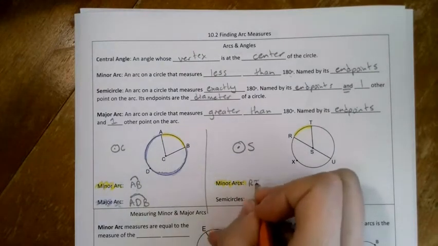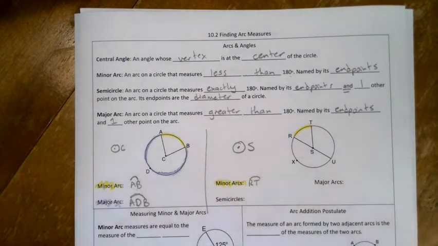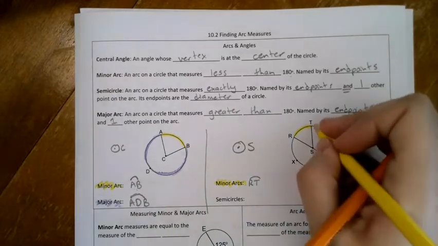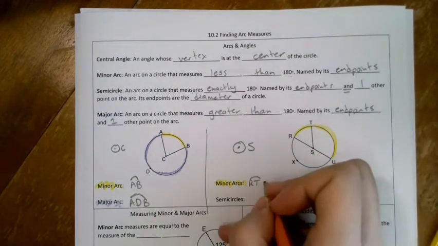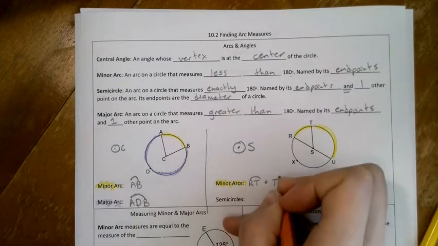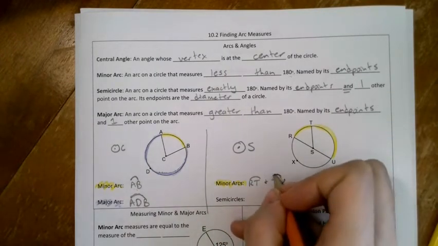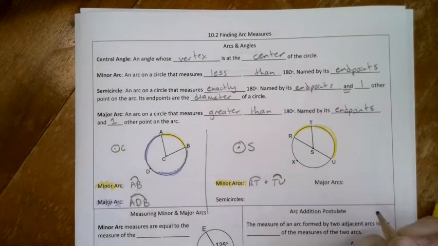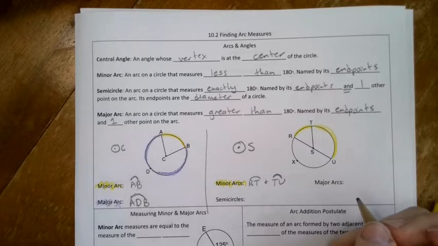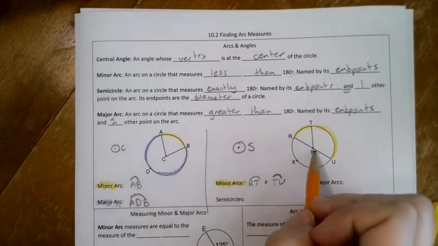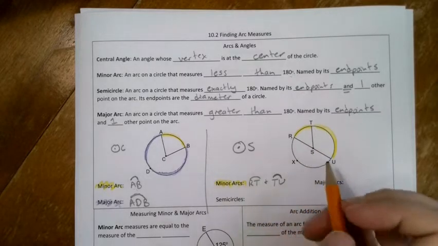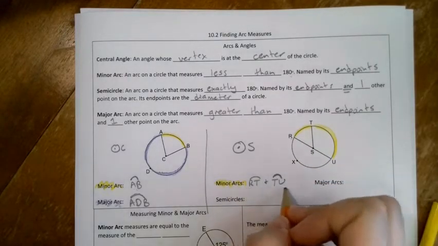We also have arc TU, or UT. It doesn't matter the order, just like it doesn't matter when we name line segments if we name it AB or BA. Same thing with radii: it doesn't matter if we name it SR or RS. It's the same segment. So these are our minor arcs, RT and TU.